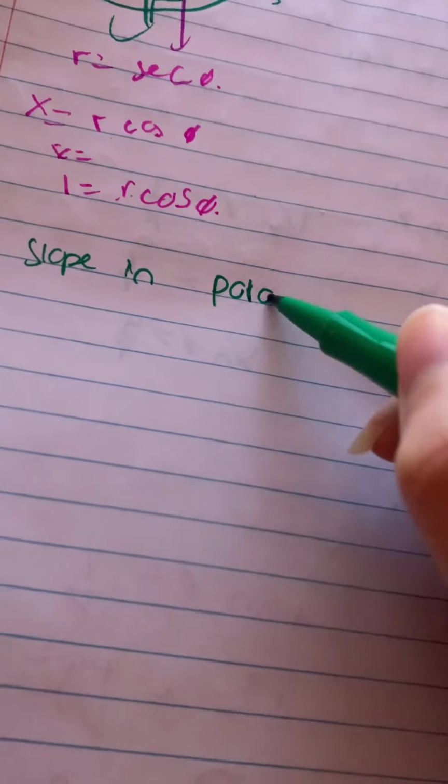Okay, so let's look at the slope in polar form. What does the slope in polar form look like?